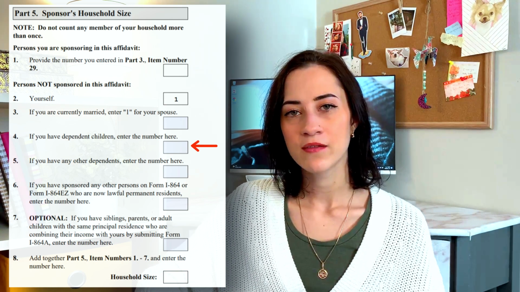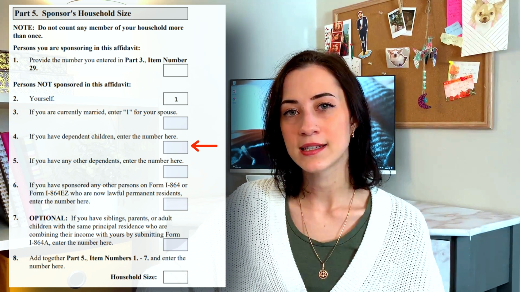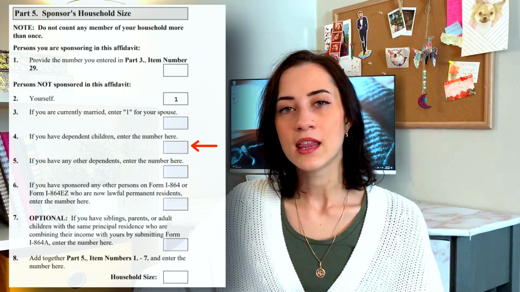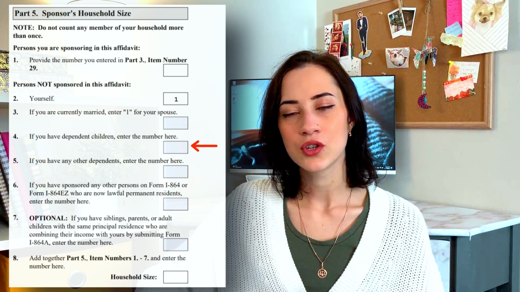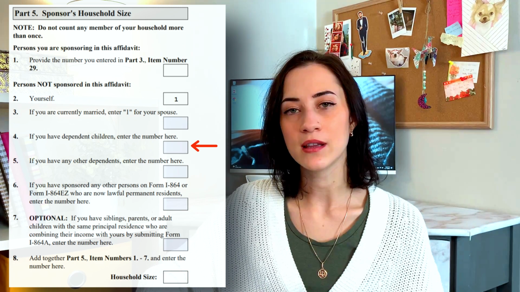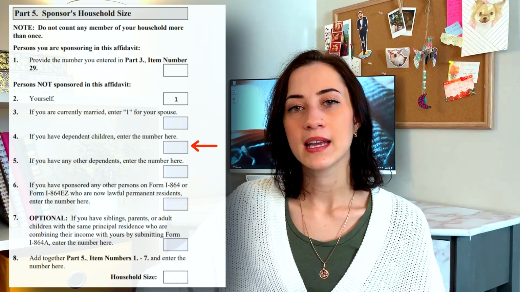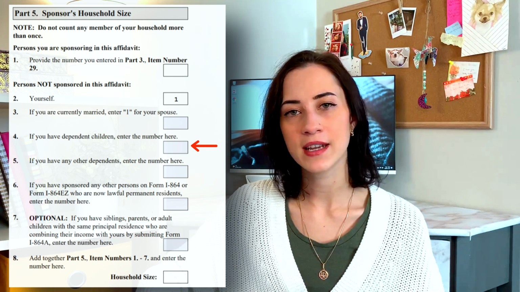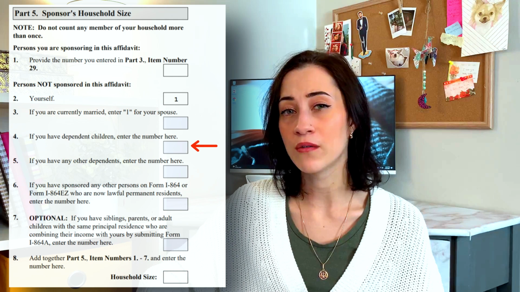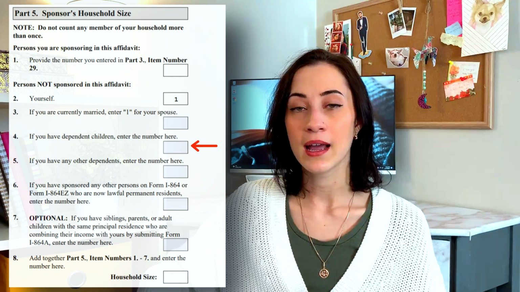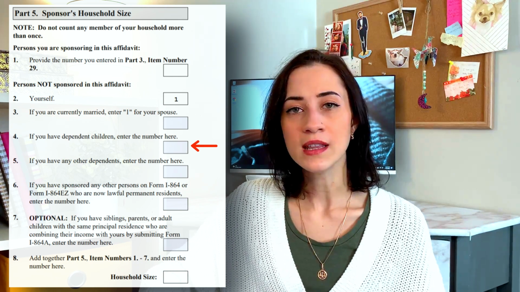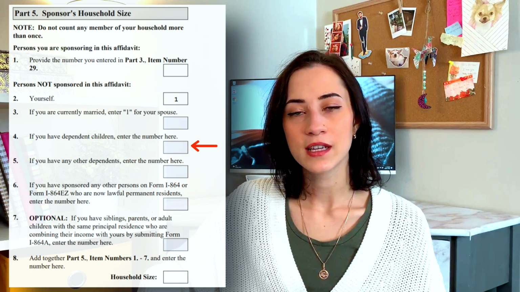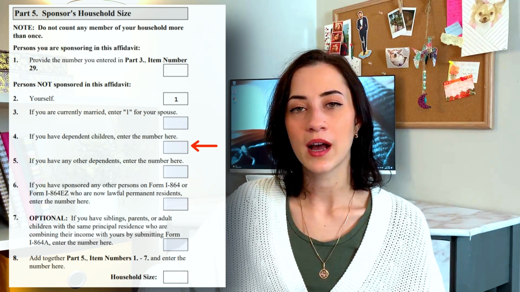People ask me if they should be including any stepchildren that you have. The thing about counting in children as part of your household can be a little bit tricky, but in any case, if these children already reside with you, even if you haven't yet petitioned for them, and they are also underage, then in this case, you definitely need to be counting them as part of your household.